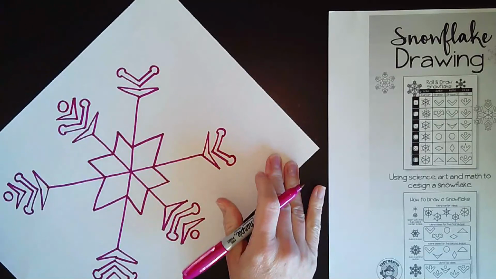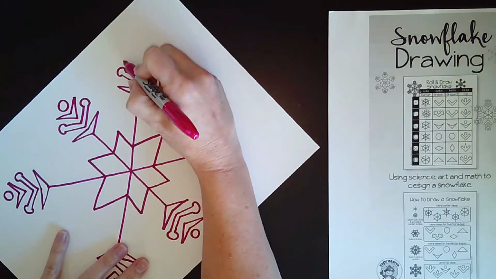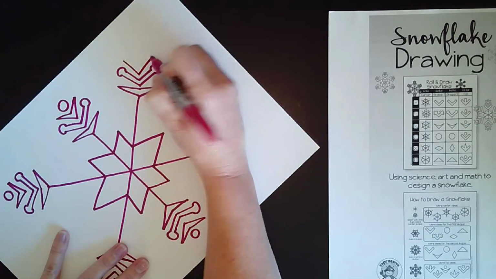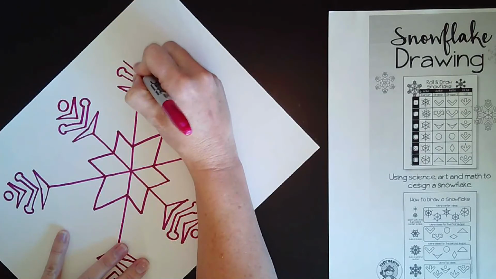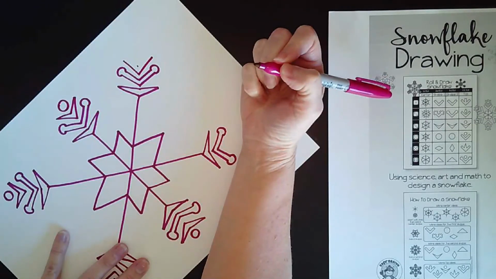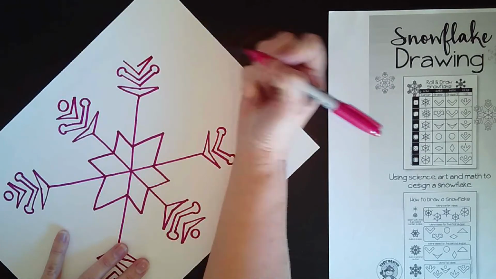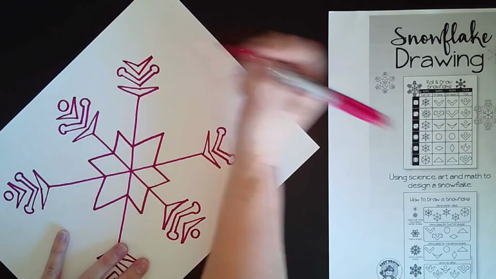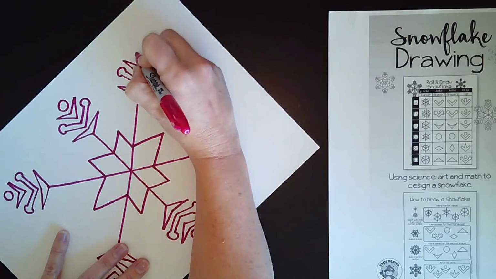Twist it one more time. Start with the V, add a dot, connect to the right, connect to the left, add a circle.